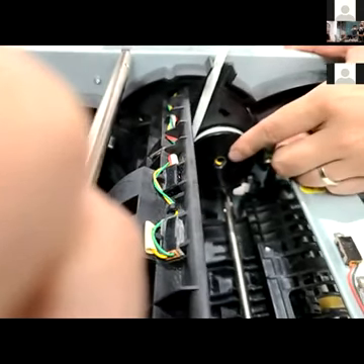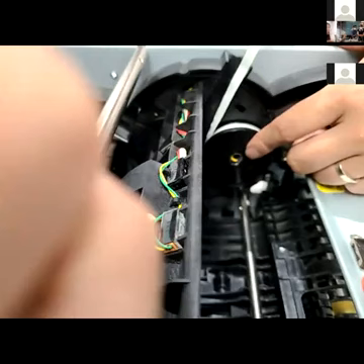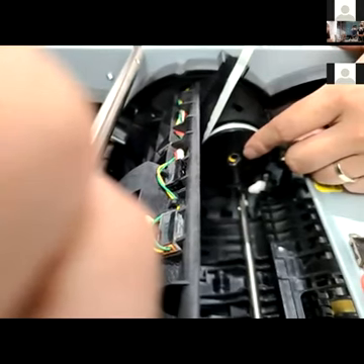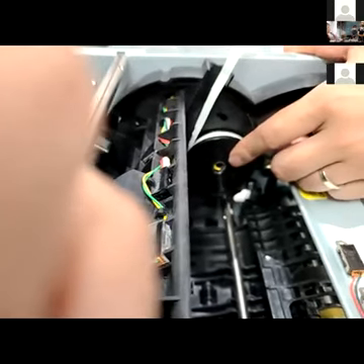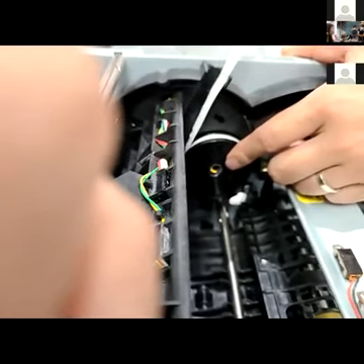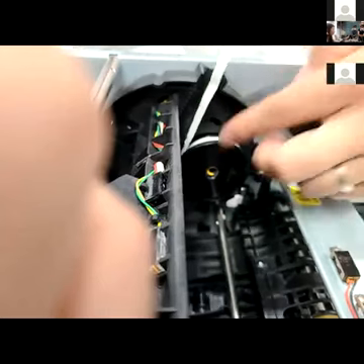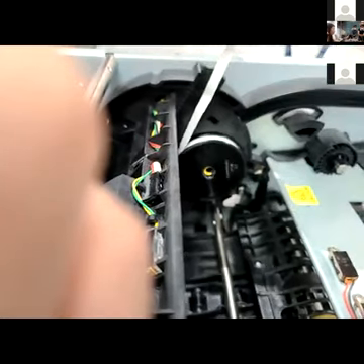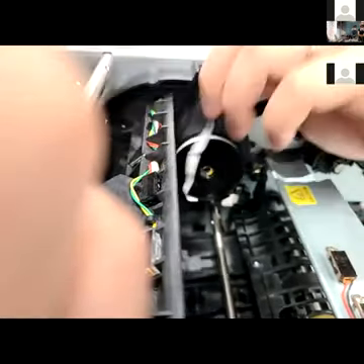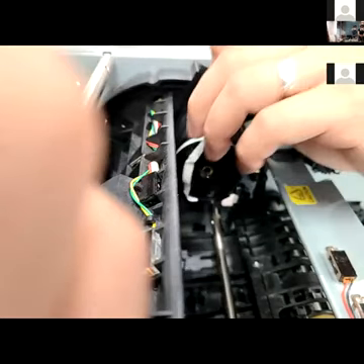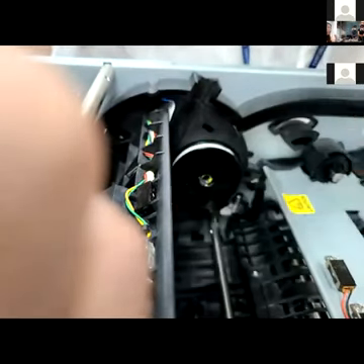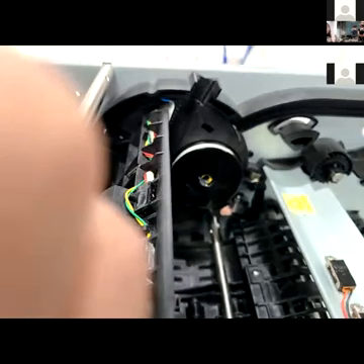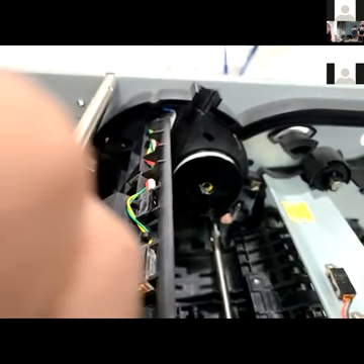이거 분리할 때까지 들고 있어야 돼요. 네, 이렇게 하고 이게 텐션이 있다. So please be careful when you remove it out because there's tension, so it's going to automatically turn around the wheel.